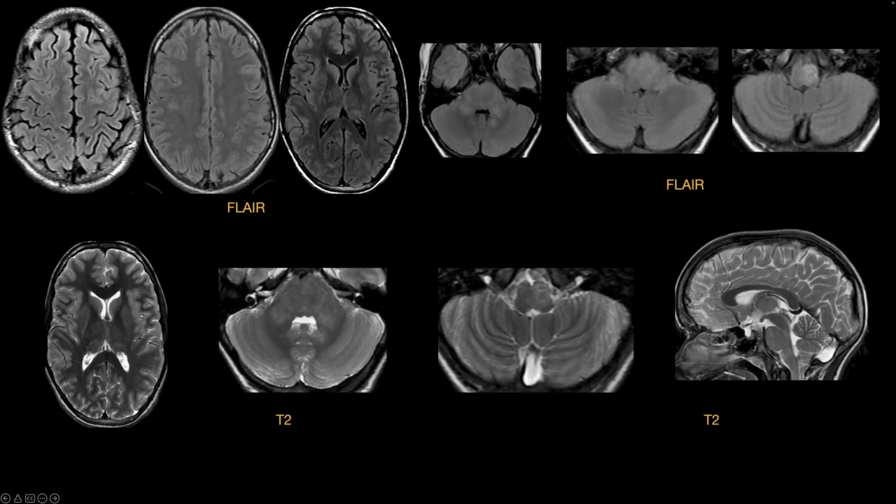So here are the FLAIR images on top. Slightly equivocal hyperintense signal changes in the cortex, in the parietal and posterior frontal lobes, over here and over here. Coming down to the deep gray nuclei, you can appreciate that there are hyperintense signal changes in the thalami. In the posterior fossa, the brainstem is edematous, and you can appreciate that there are some lesions also in the cerebellar white matter.